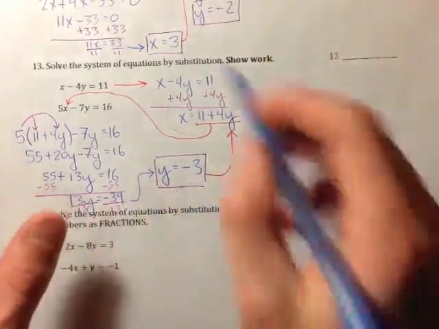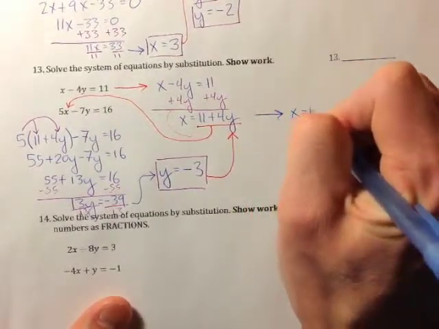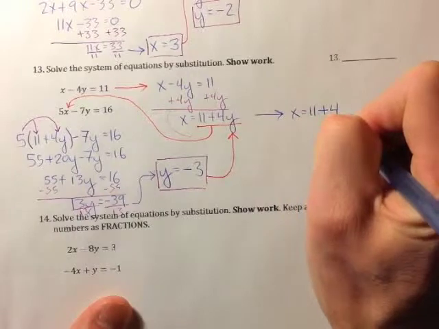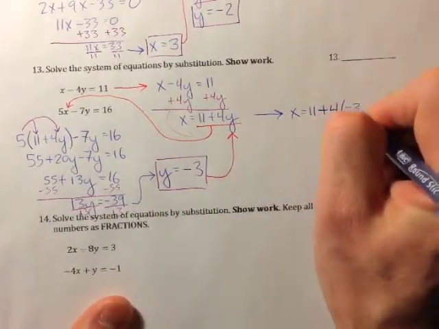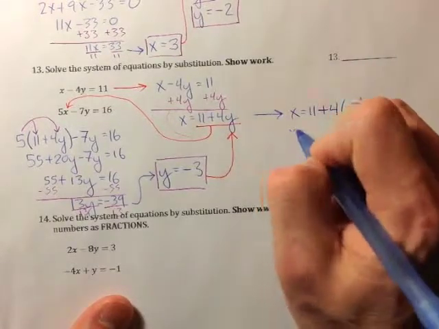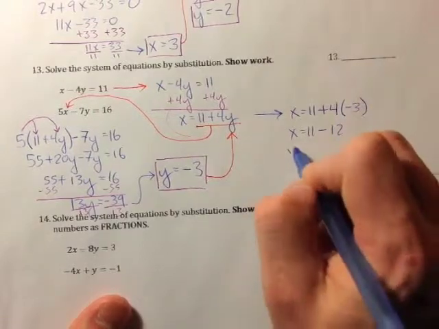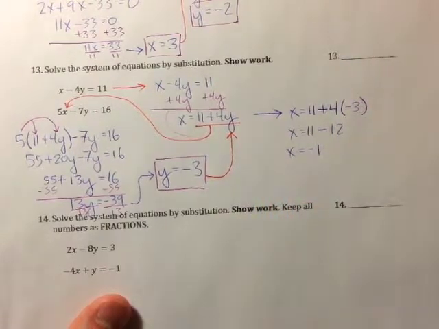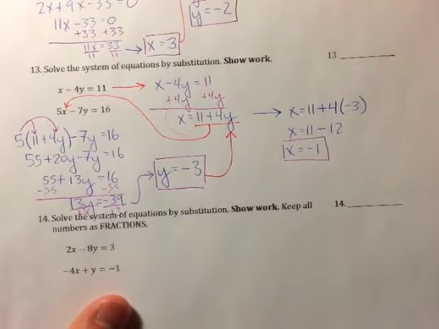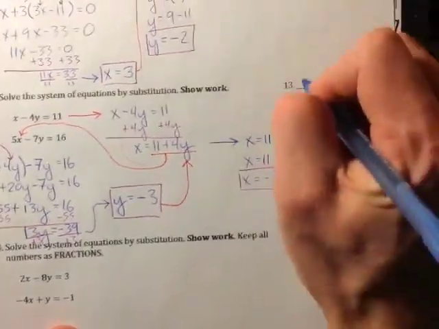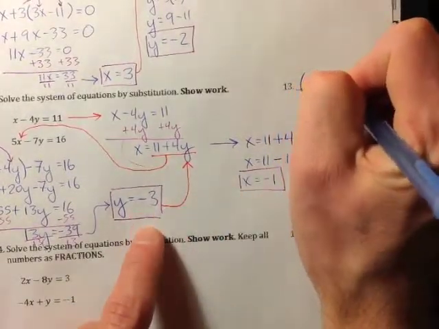Well, it's getting messy here, but you get the idea. X equals 11 plus 4 times y, which we just discovered is negative 3. So x equals 11 minus 12. So x equals negative 1. Okay? So now we are done. We found an x, we found a y. The way that we're going to write our solution is as an ordered pair. Negative 1, comma, negative 3.